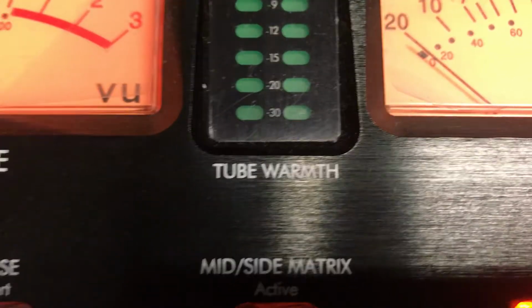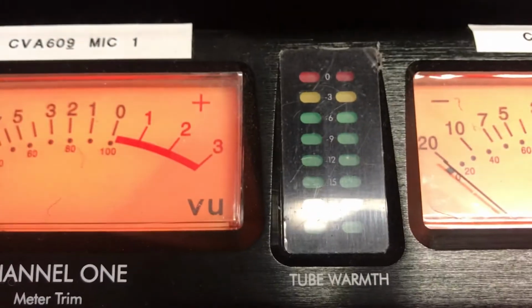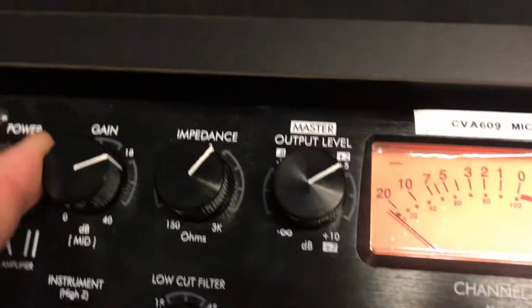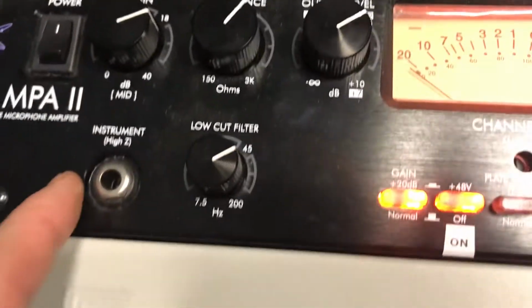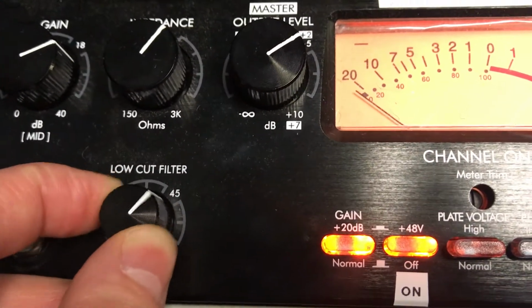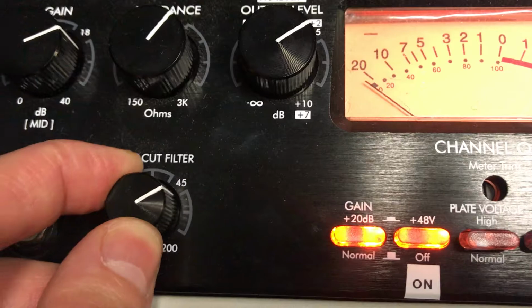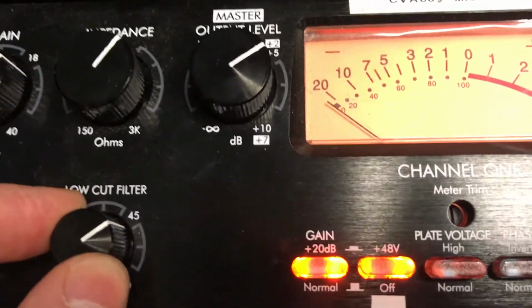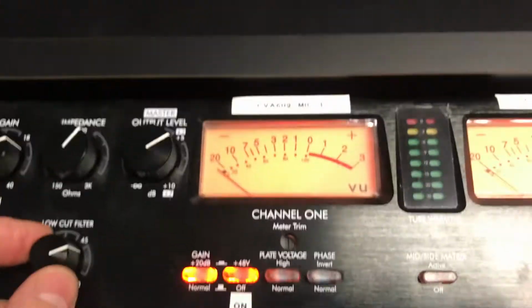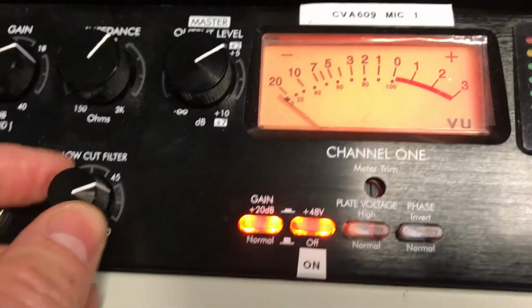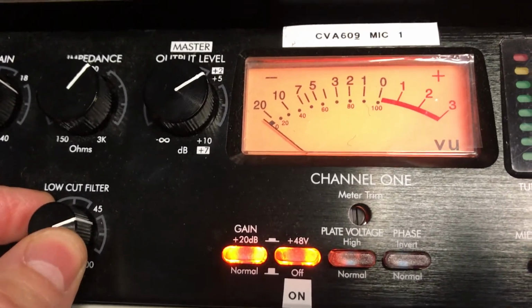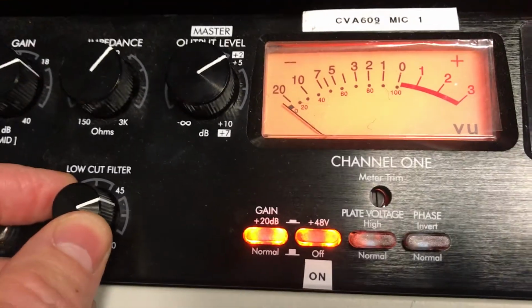So this is a tube preamplifier, so you can drive the input quite hard. In terms of level, that will give you a characteristic sound. There is a low cut, or what we refer to as a high pass filter. So this will reduce, well, not reduce, it will delete low frequency. Human voice, we don't require frequencies in the sub-bass range. So it's best practice to remove frequencies below 60 to 80 hertz and below.